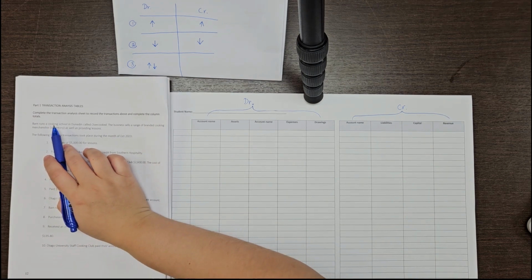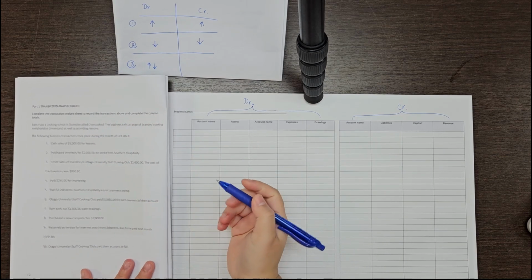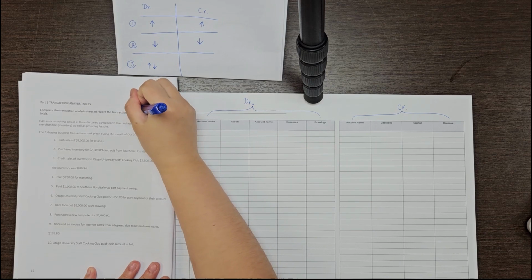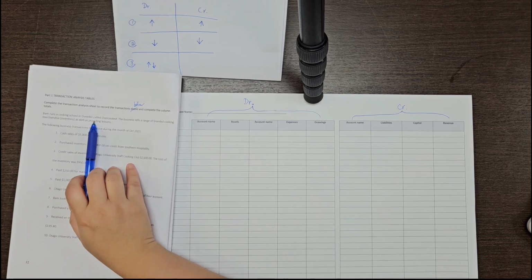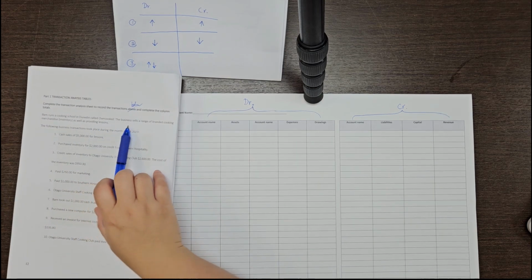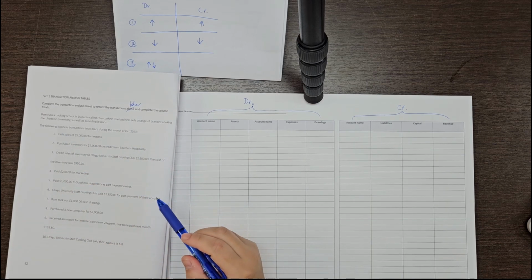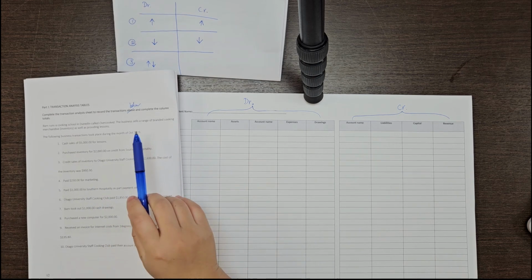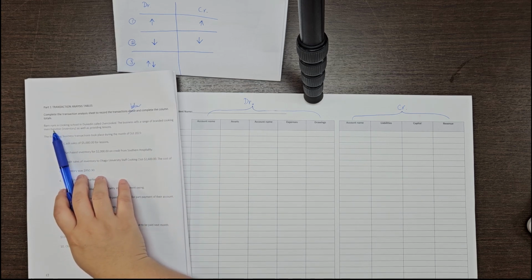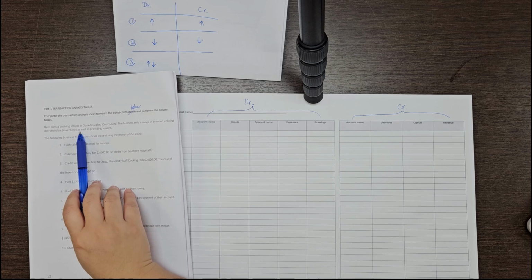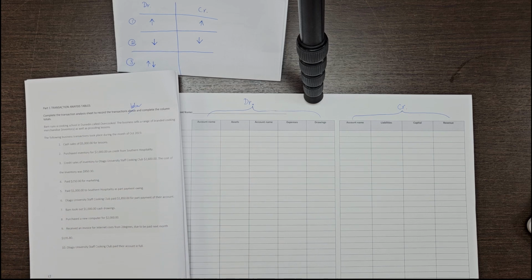So the instruction is to complete the transaction analysis sheet to record the transactions below, and complete the column totals. BAM runs a cooking school in Dunedin called Overcooked. So the business name is Overcooked. The business sells a range of branded cooking merchandise as their inventory, as well as providing lessons. So what the business does or sells for a living is branded cooking merchandise, like cooking equipment, and they also provide cooking lessons as well.